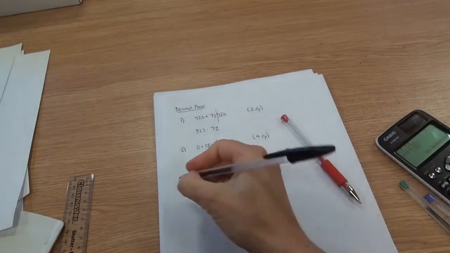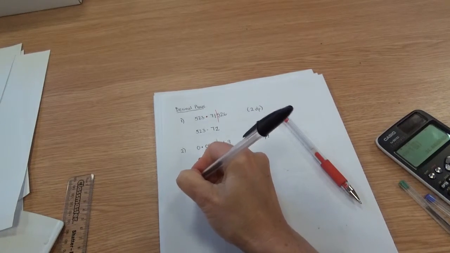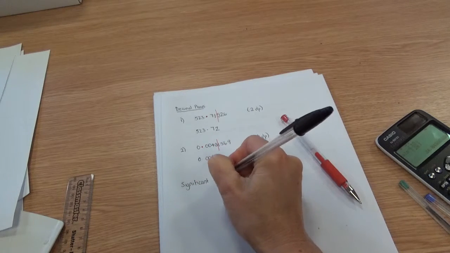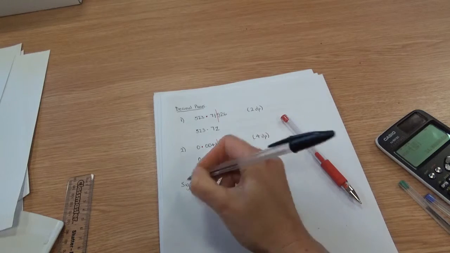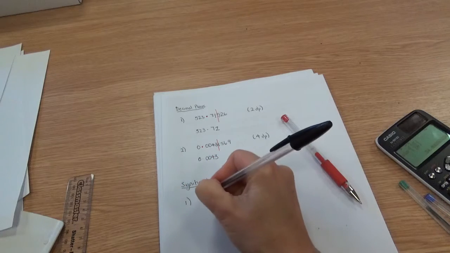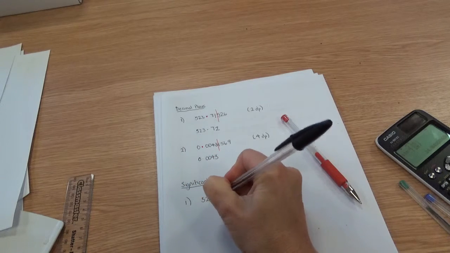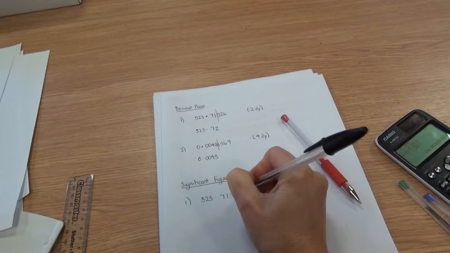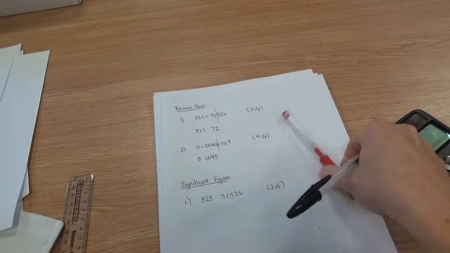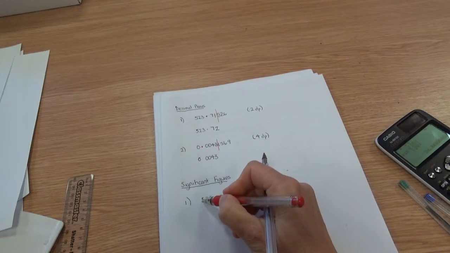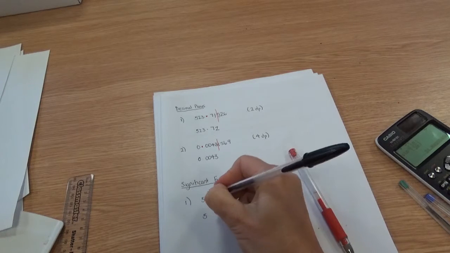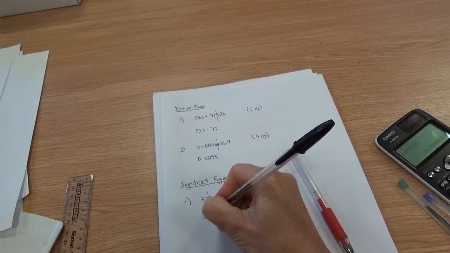The other type of rounding is significant figures. Which means we start counting at the beginning of the number, not where the decimal point is. So if we take our number 523.71526 and round to two significant figures, we're going to count the first 2 values and do the cut-off. So it's 5, 2, followed by a 3, so it stays the same.